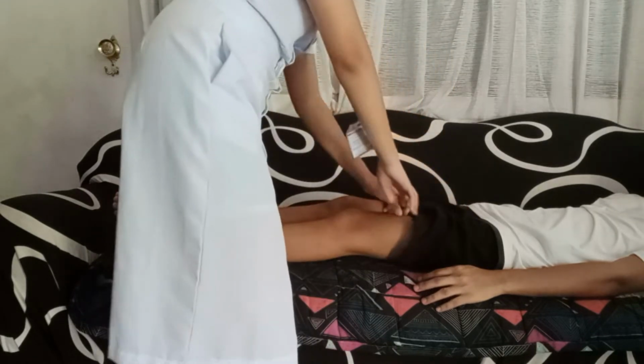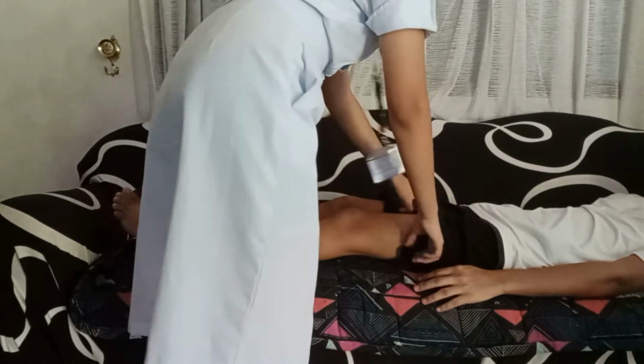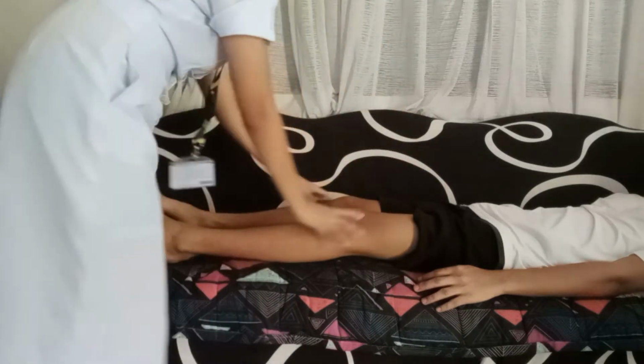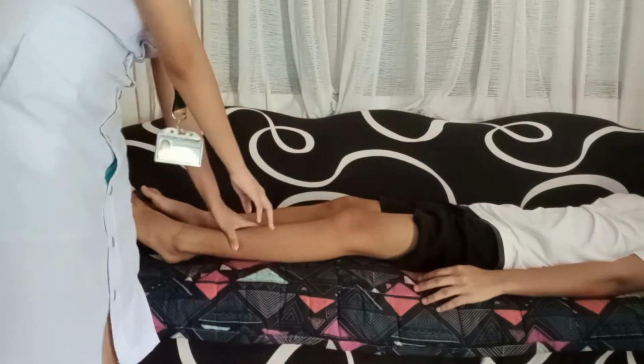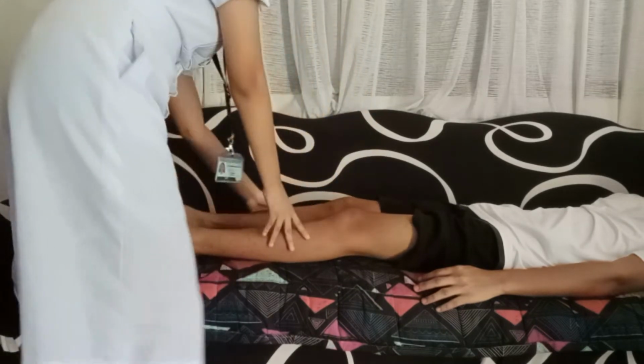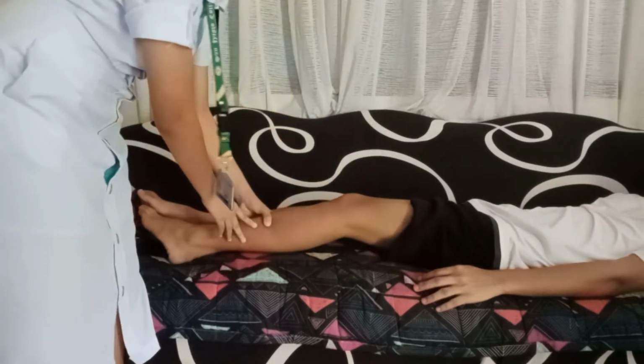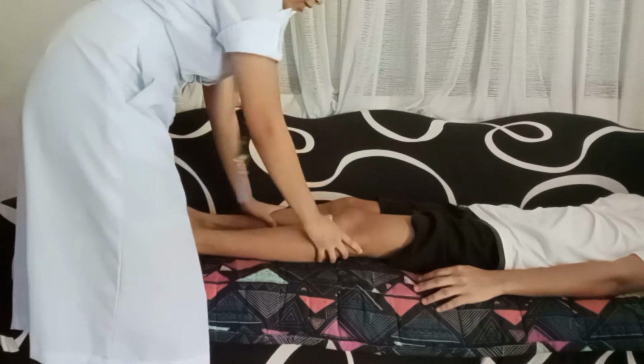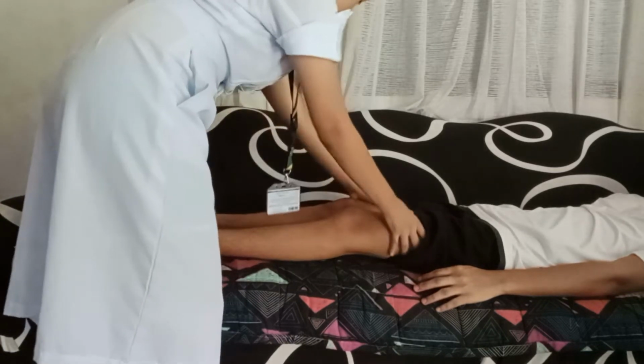First, check the legs and feet of the client for skin turgor, varicosities, lesions, edema, swelling, discoloration, scars, rashes, temperature, and muscle mass.